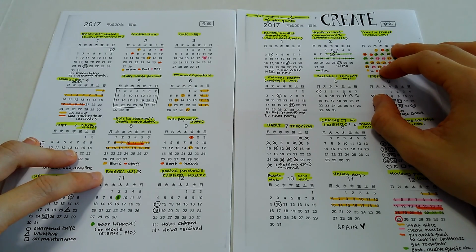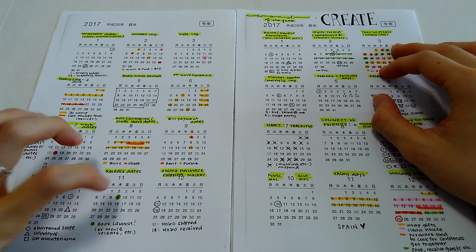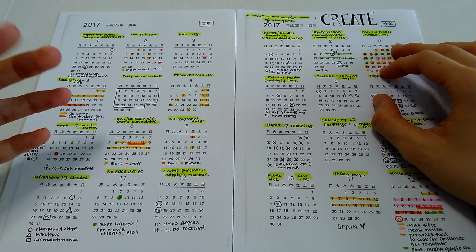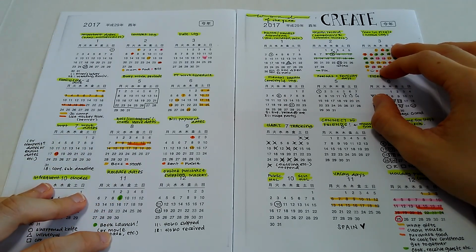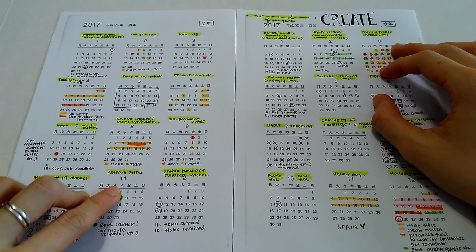So if there is a movie you're particularly interested to watch, you could mark down that release date here, or if there's a book that you've been waiting for, the third in a trilogy or something like that, and it's launching this week, you might also want to record that somewhere here.